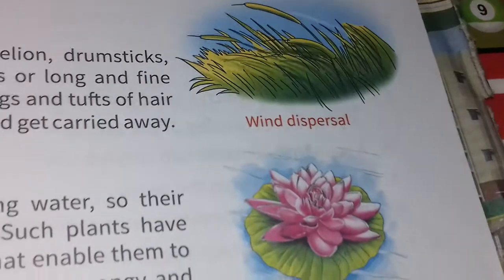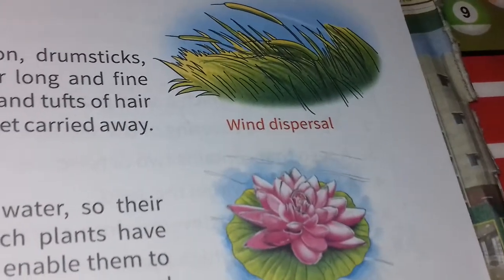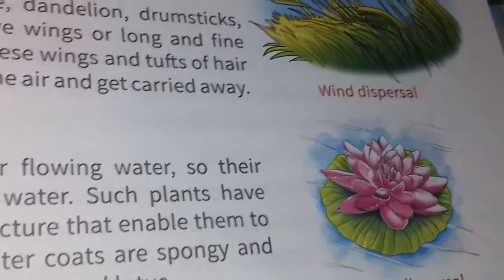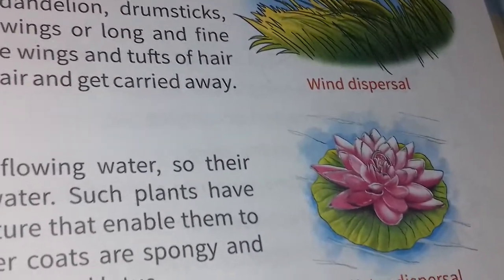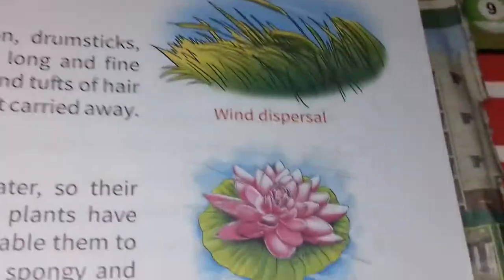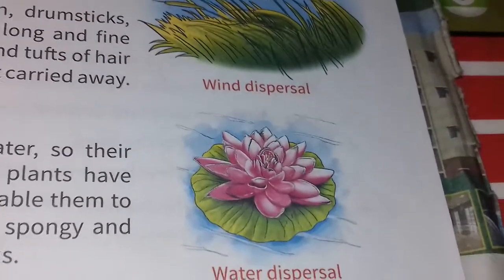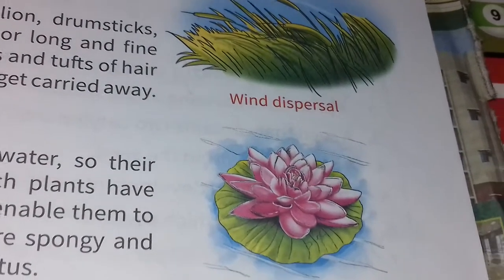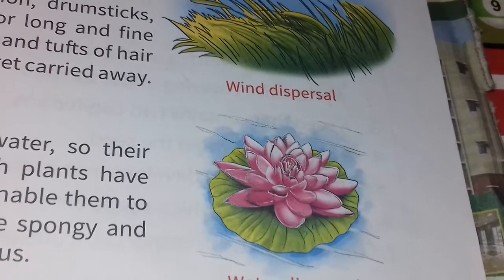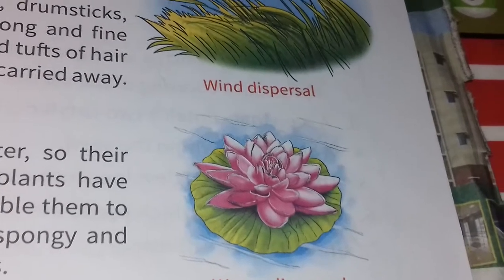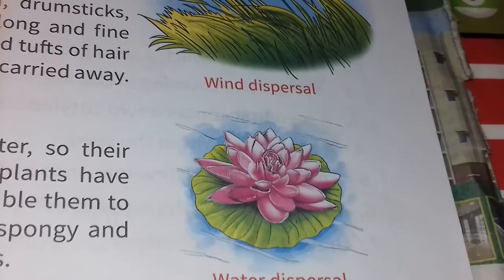So, for that, nature uses some agents which help the plant to scatter its seeds. Because of these agents, the seeds of fruits of plants are carried far away. The process by which the seeds are scattered away from the parent plant is called dispersal. Remember, this is a very important point.